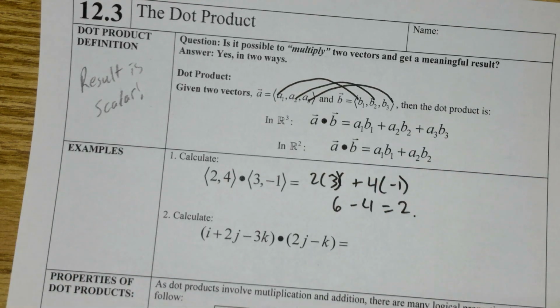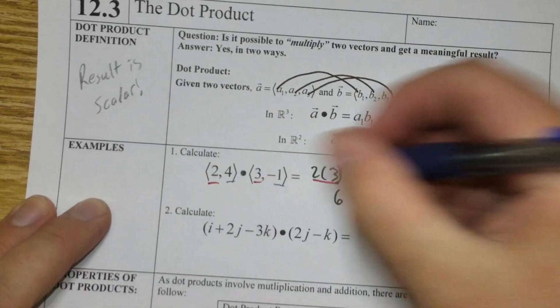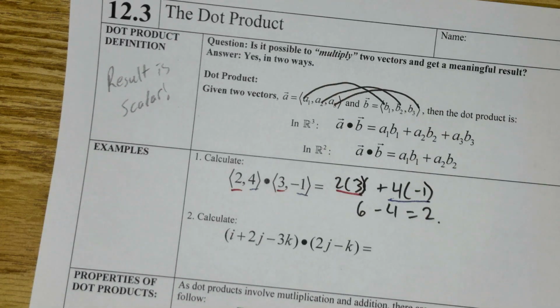It's x component by x component, y component by y component, and if I had it, z component by z component, and add up those resulting products.